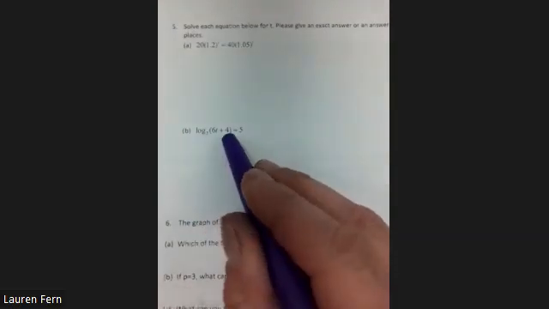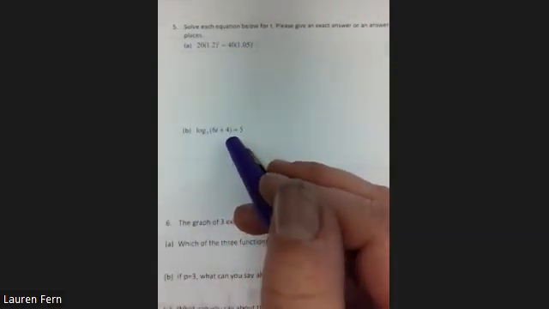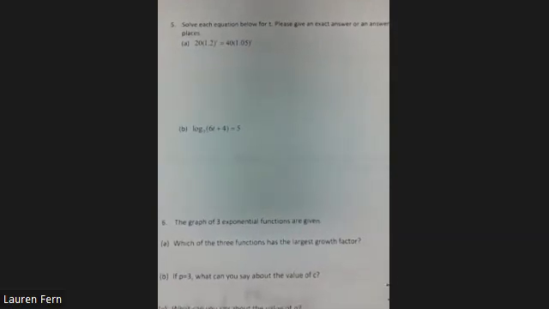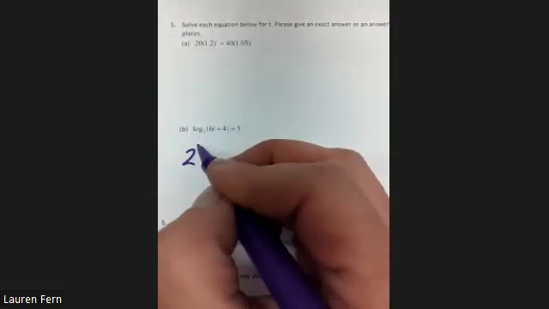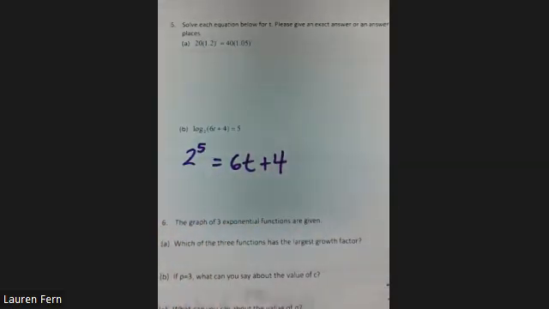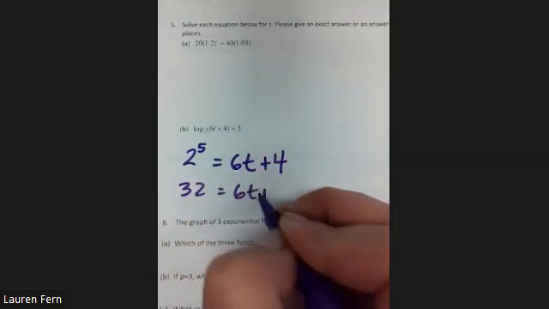Notice we have log base 2 of 6t plus 4 equals 5. When it's in this form, we're pretty stuck. So how do you solve this log equation? You change it to equivalent exponential form. You take your base 2, you raise it to the 5th power, and that's equal to what you're taking the log of. Well, 2 to the 5th is 32, is 6t plus 4.